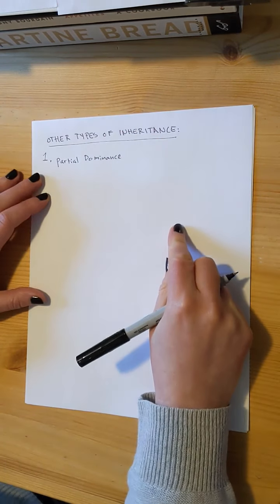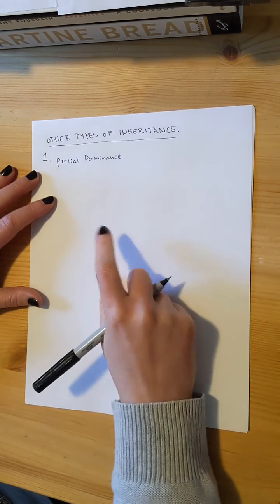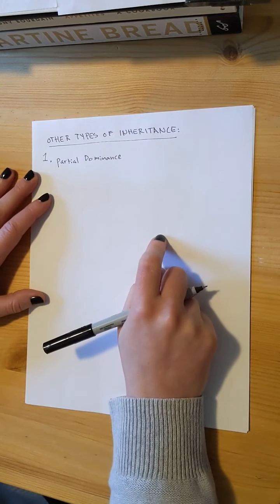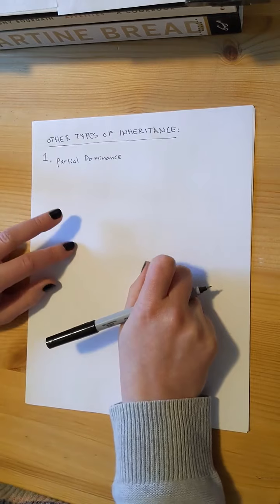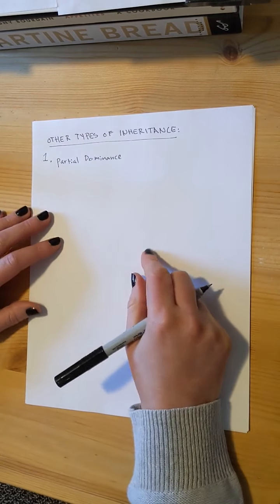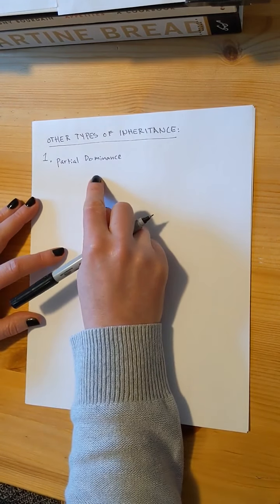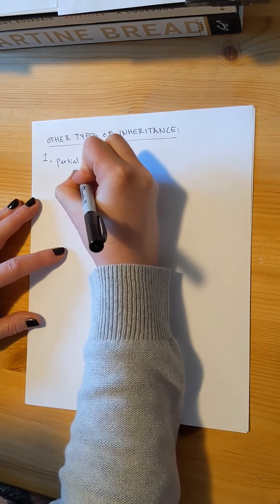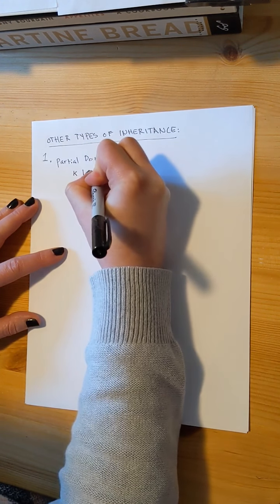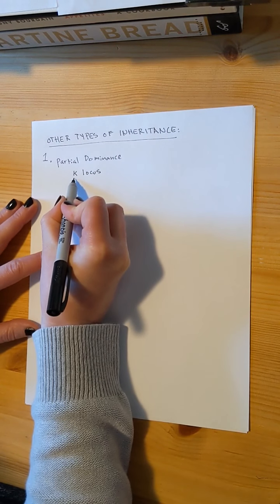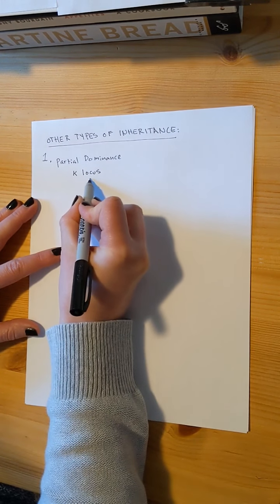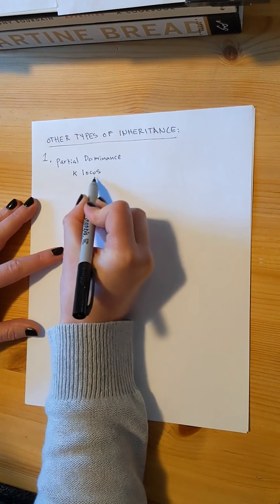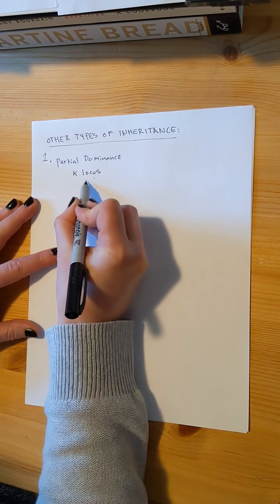So partial dominance is when you have dominant and recessive traits, but there's not just two options. There's more than two options. The example that you read about in the book was on the K locus. K is the gene name. A locus is the location of the gene. So this is telling you where the location of this gene is.